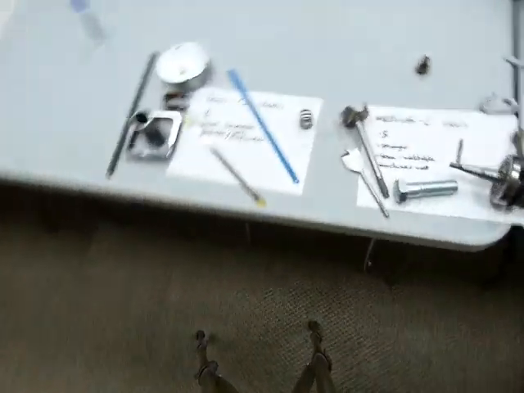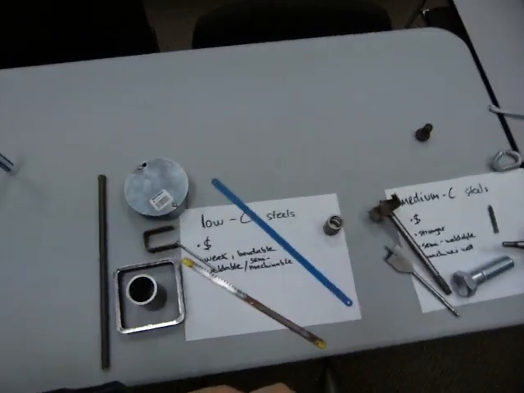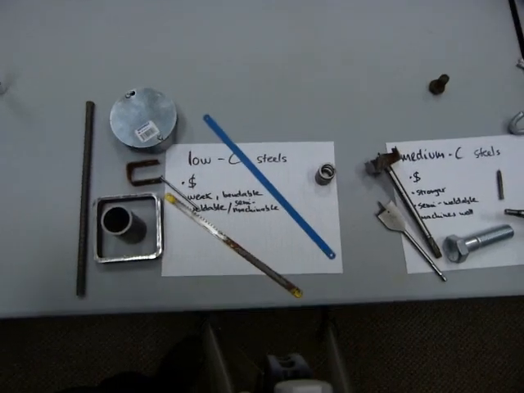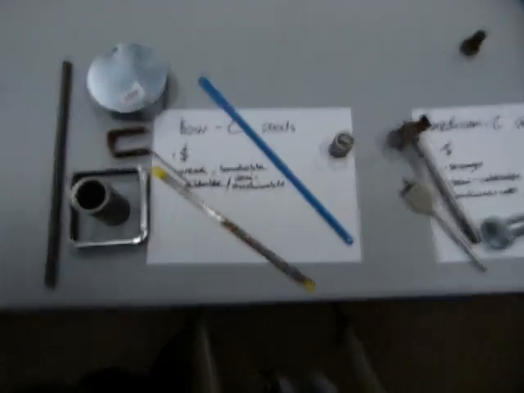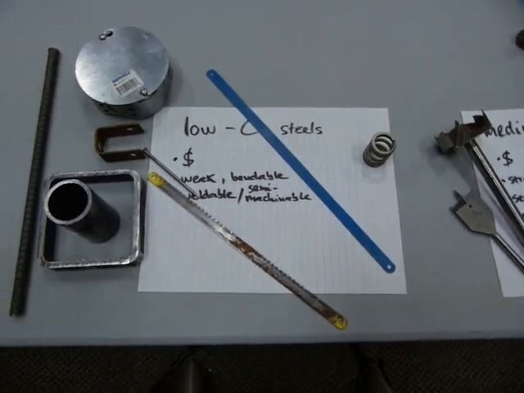All right, now I have samples of steels around here. We just have to turn around and take a look at some of these, and I will tell you more about characteristics of steels. Let me just lower this camera here. That's about a good spot.